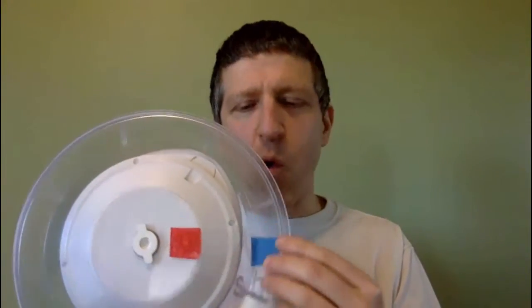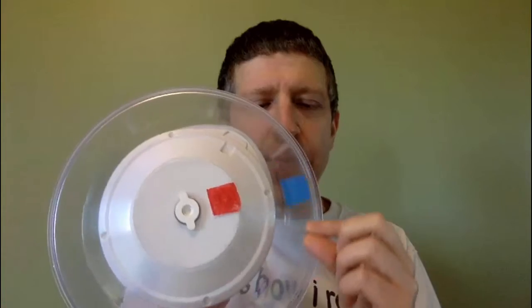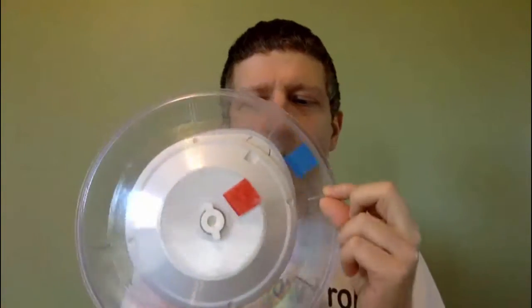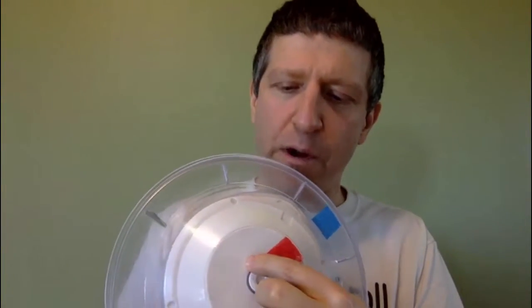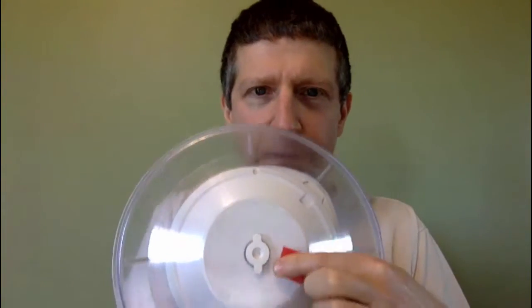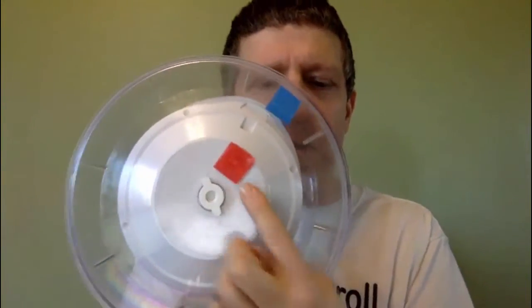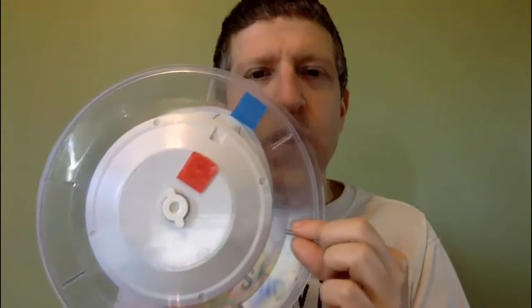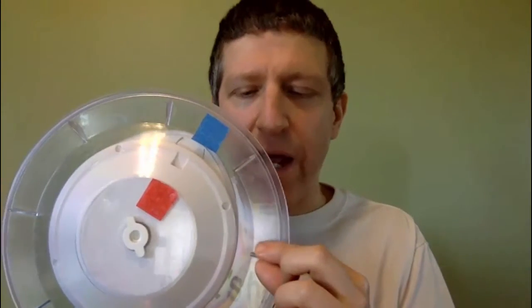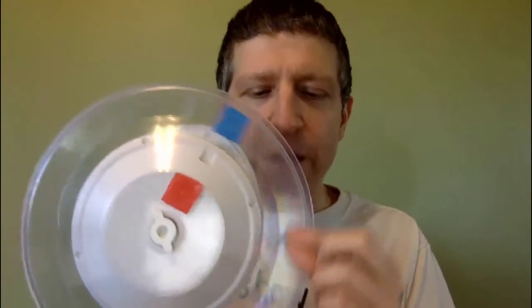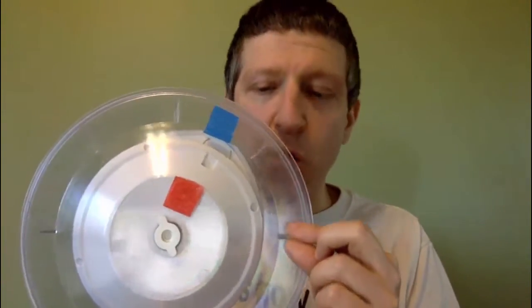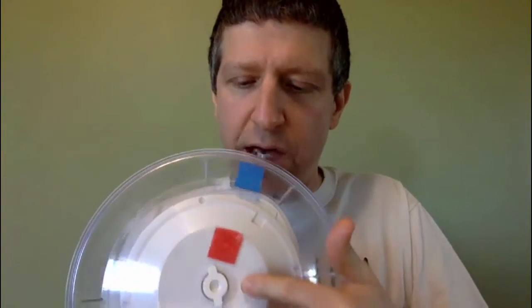Will I get more torque on this if I try to push up at this point, or if I try to push up at this point right here? Which is going to be easier to get this thing accelerating? Now you may guess, if you've ever tried to unbolt something, that the farther you are from the axis of rotation, the more torque you get. In other words, if I do this, it's a lot easier than trying to do this.